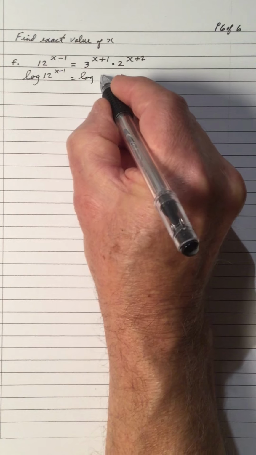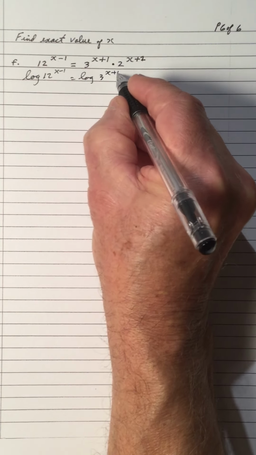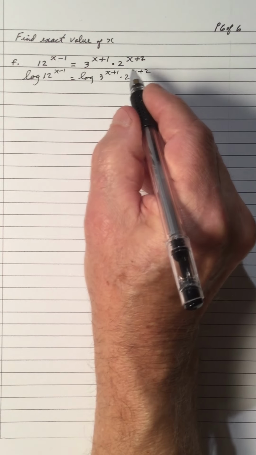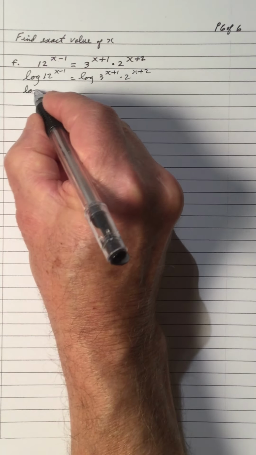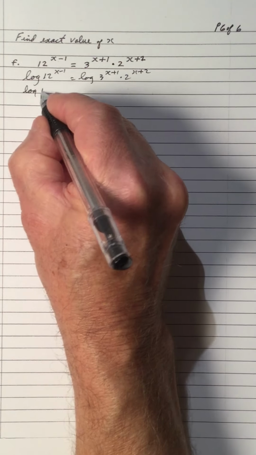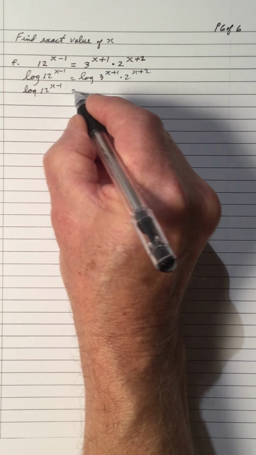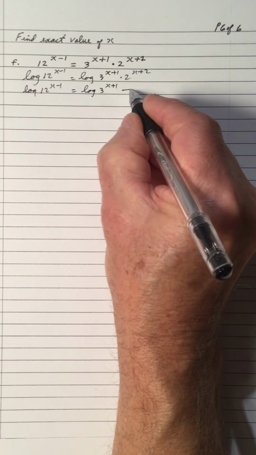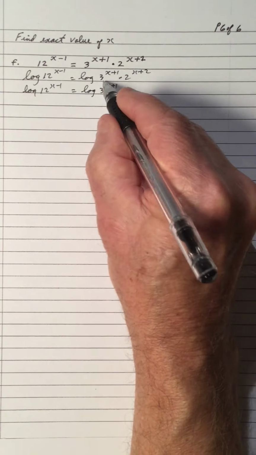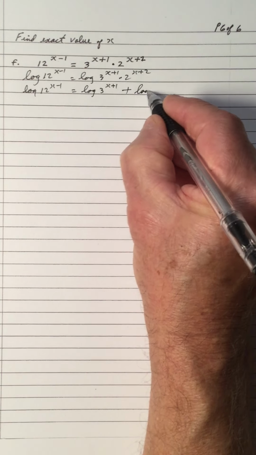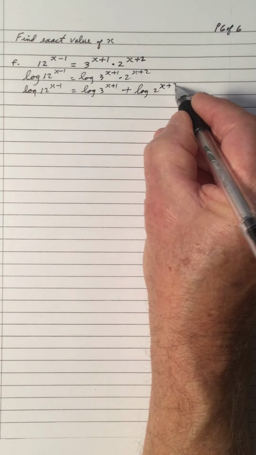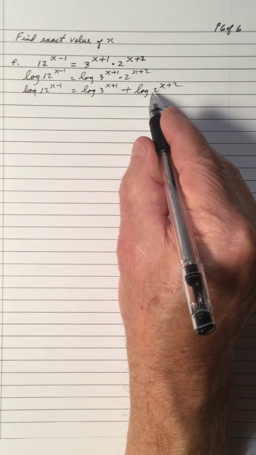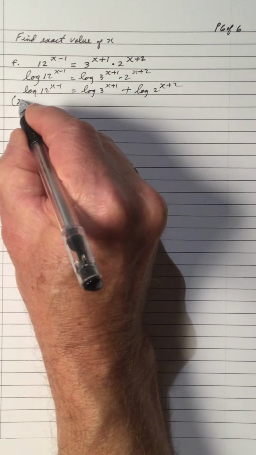So we do the log of each side. Now that we got the log done, notice I got the log of a product. So the log of a product is the sum of the logs. Notice the product becomes the sum of the logs. Now I have each one as an individual log.